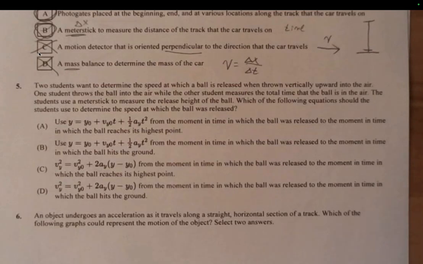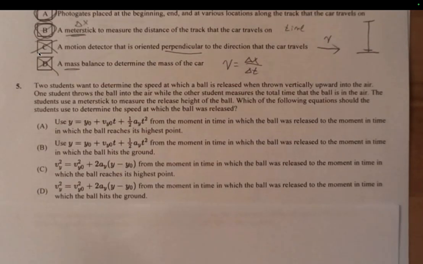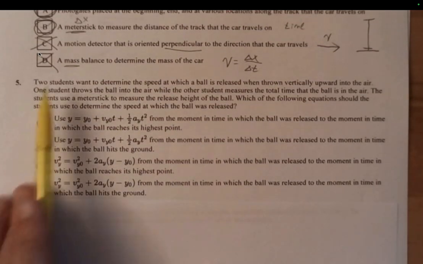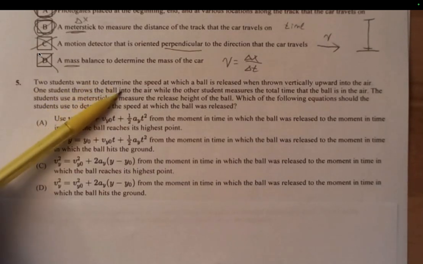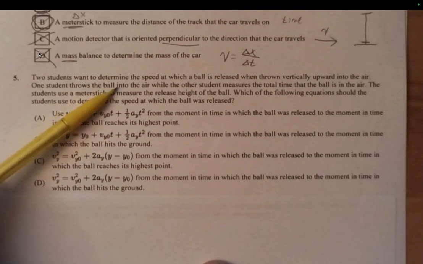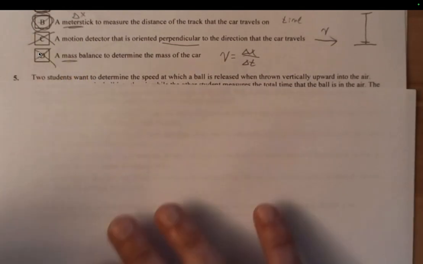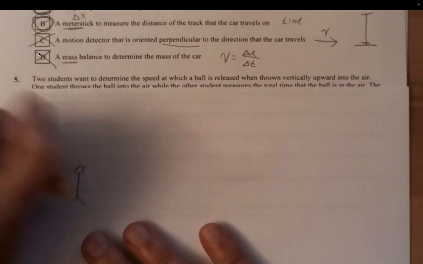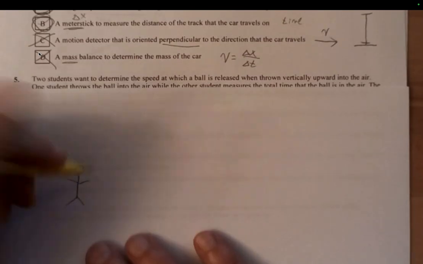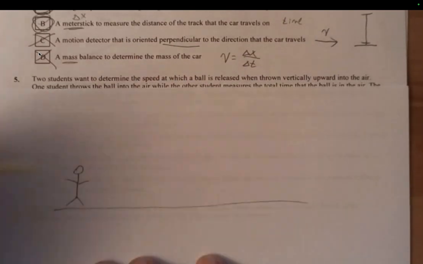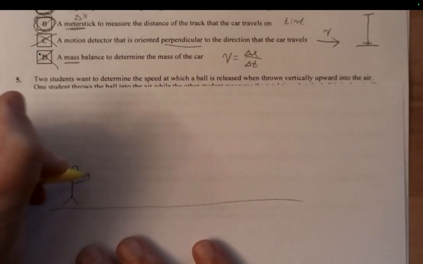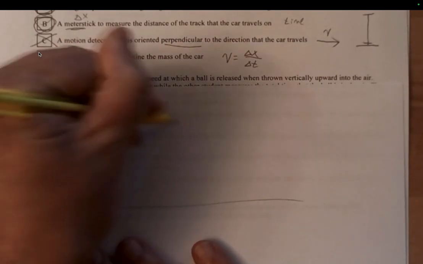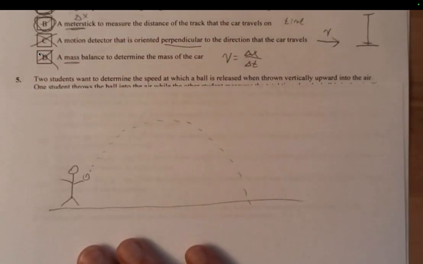So in this problem here, what we're figuring out is we're trying to determine the speed of the ball released. So what I am reading here is that we're getting someone to throw this ball going up, coming back down.